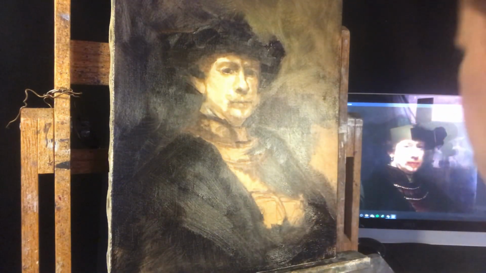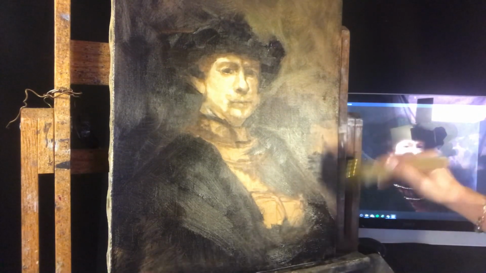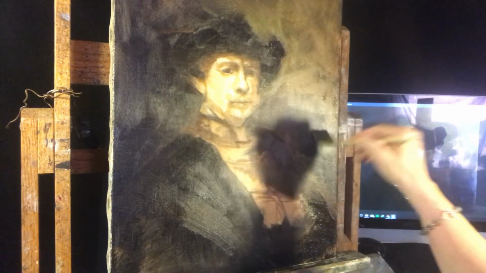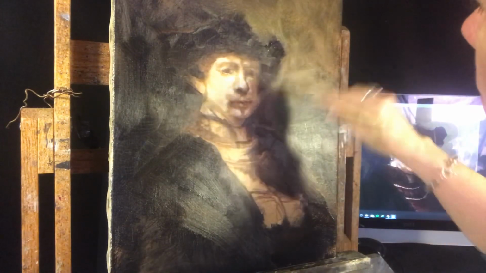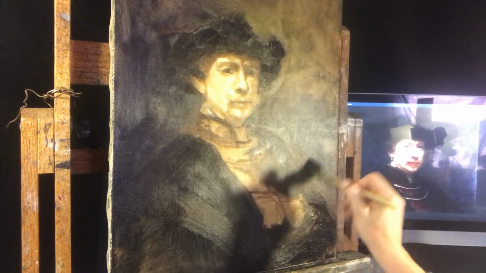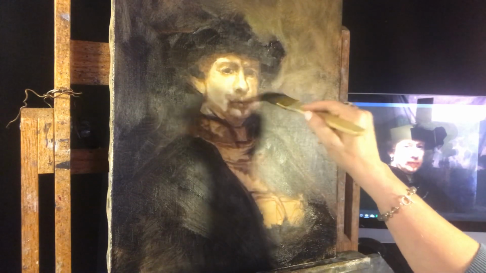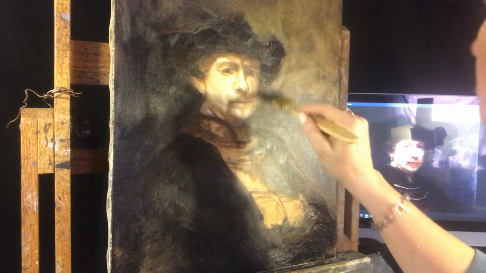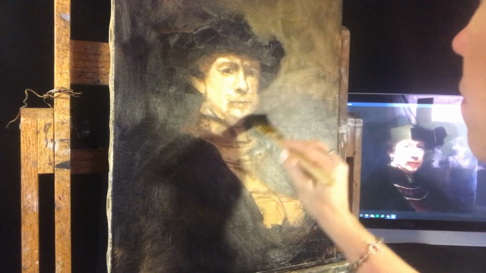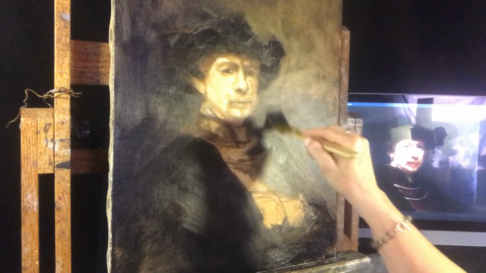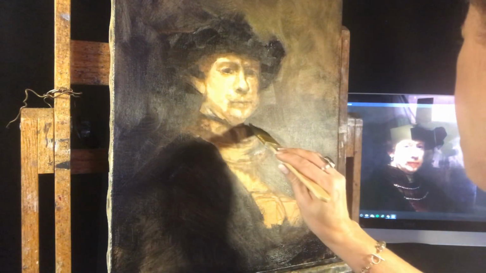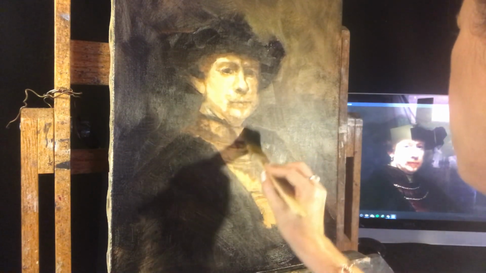Let's get some more blue in there. Bring out his jacket a little more in here.